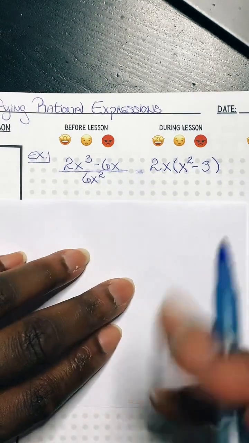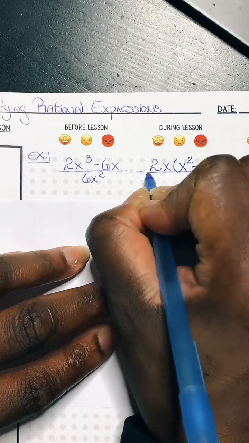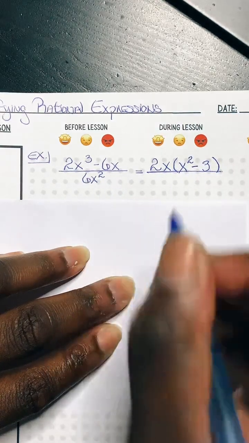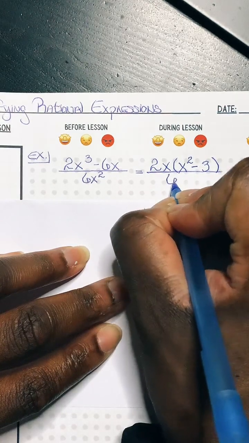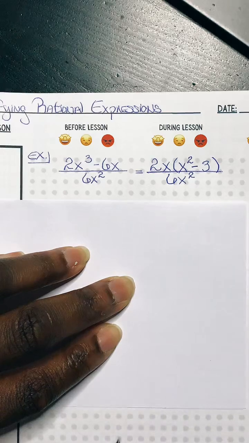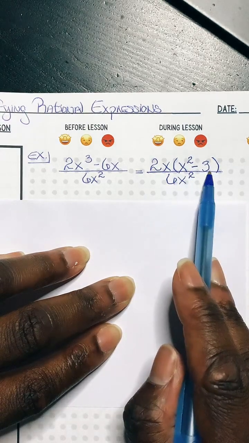Now we're going to bring over our denominator, because we do not have an expression like a plus or minus, we simply have our 6x squared. Now, we can't really touch anything inside the parentheses.